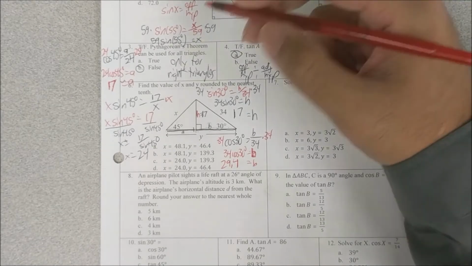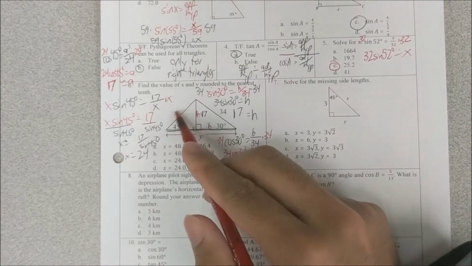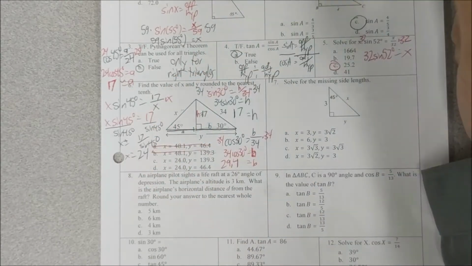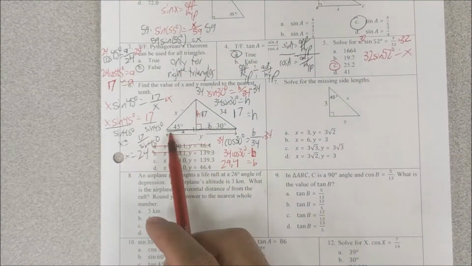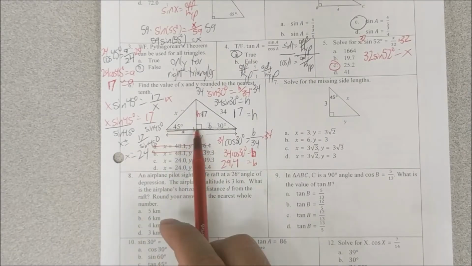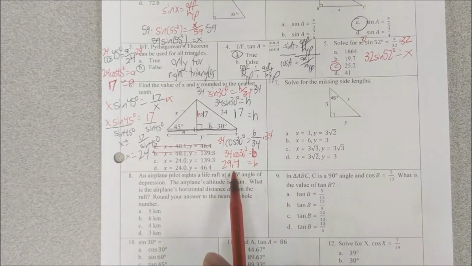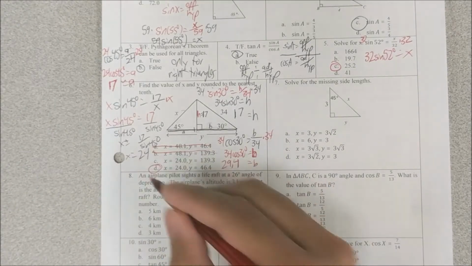Okay, so then x I figured out earlier is 24, so it's either choice C or D. And then to find y, it is equal to these two pieces put together. So 17 plus 29.4 would be 46.4.